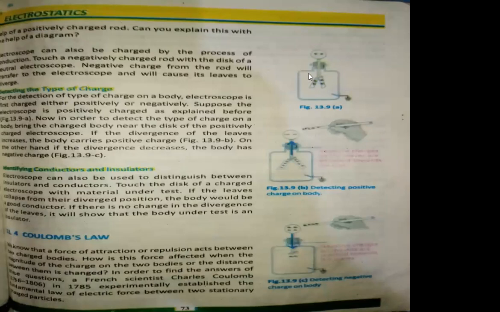For example, suppose the electroscope is positively charged, as explained before. Now, in order to detect the type of charge on our body, bring the charged body near the disc of the positively charged electroscope. If the divergence of the leaves increases, the body carries a positive charge.